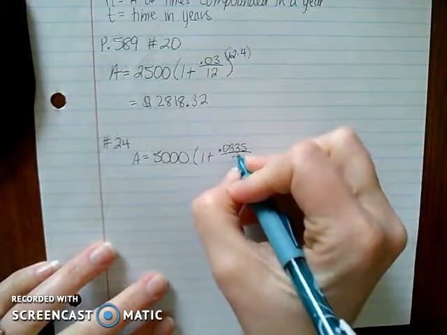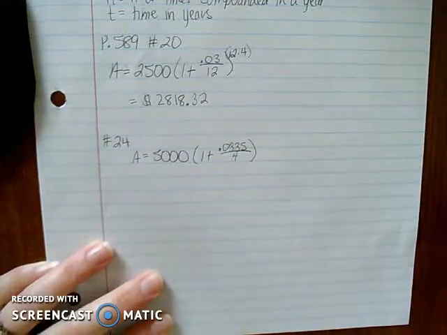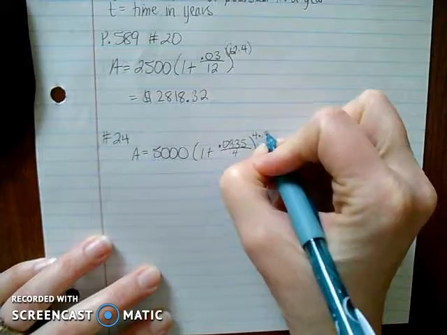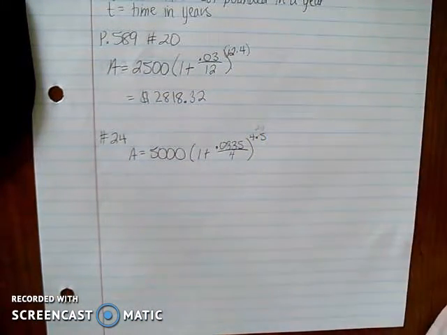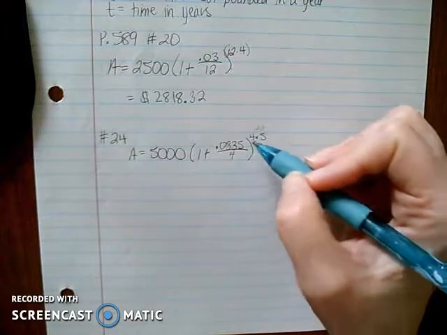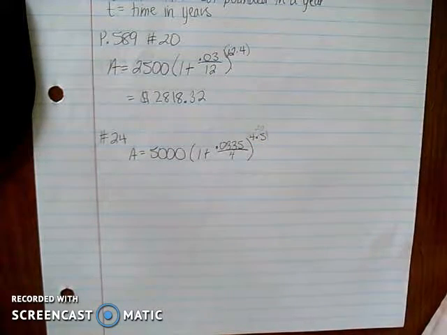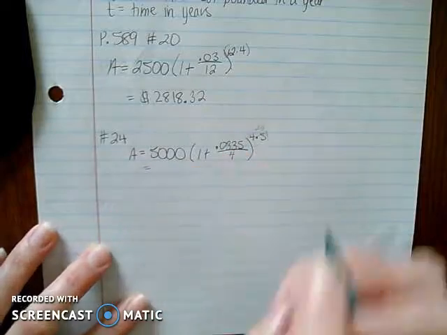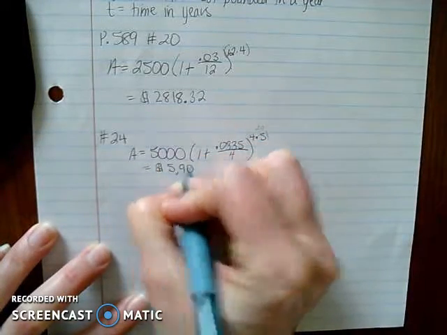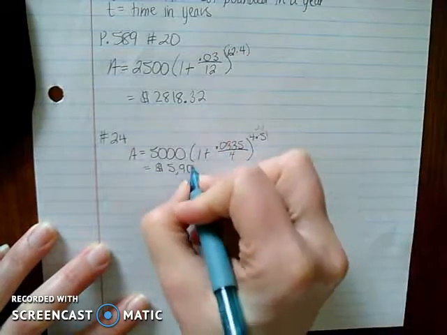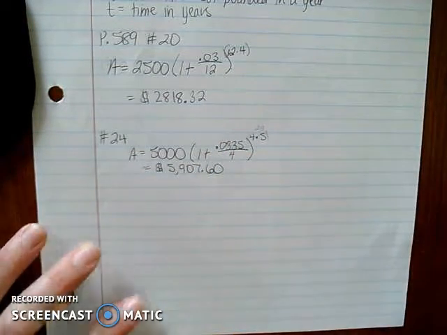Quarterly means 4 times a year. And then for 5 years, so 4 times 5. Again, if you just want to make that 20 right off the bat, that's fine. Then you don't need parentheses. If you're going to leave it as 4 times 5, then you do need parentheses. $5,907.60.